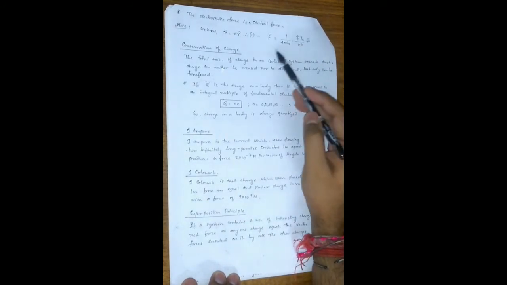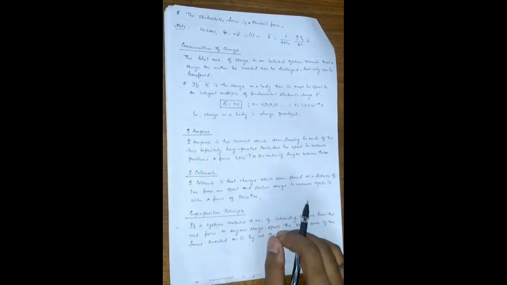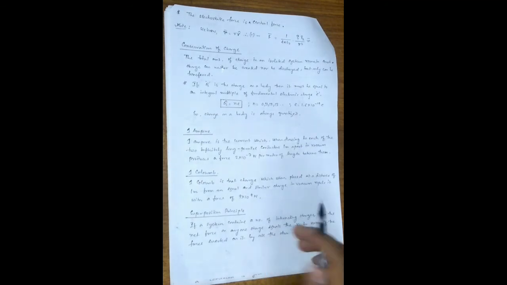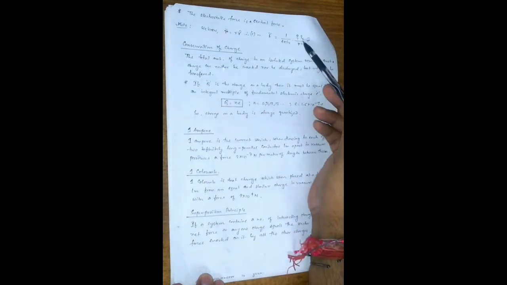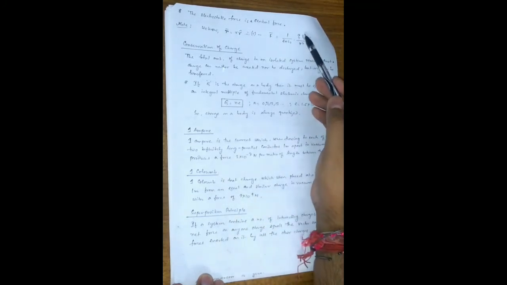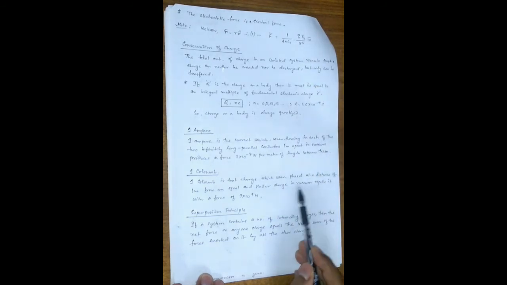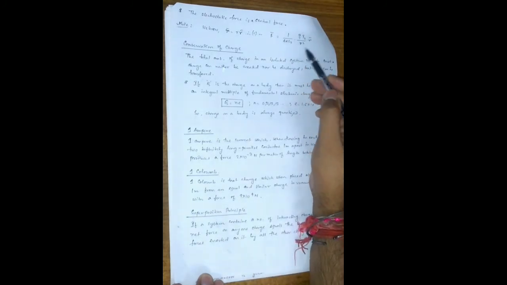So see this expression, the Coulomb force in vector form. What will be 1 Coulomb? 1 Coulomb means a charge has a value 1 Coulomb, so Q1 is made 1. It is placed at a distance of 1 meter, so R is also made 1, from an equal and similar charge. Equal means Q2 is also 1, and they are like charges, hence they repel in vacuum with a force. This whole part becomes 1.